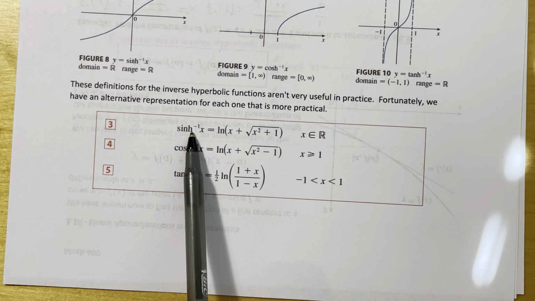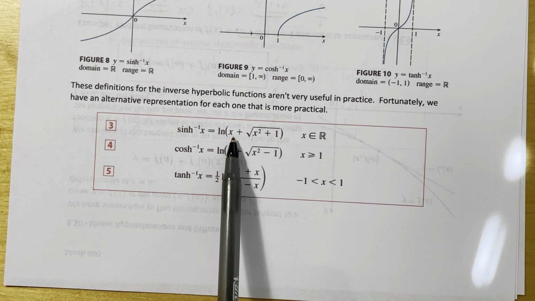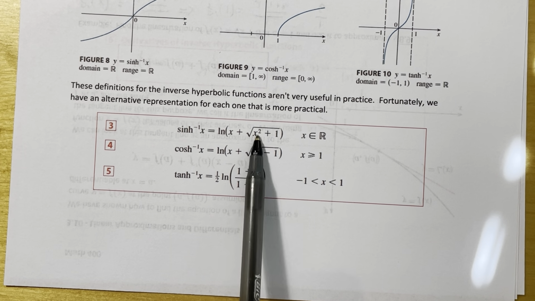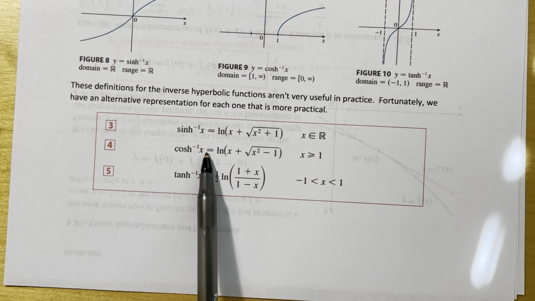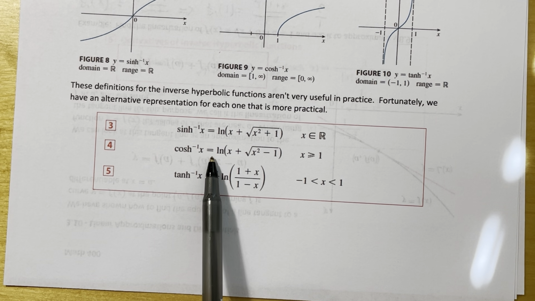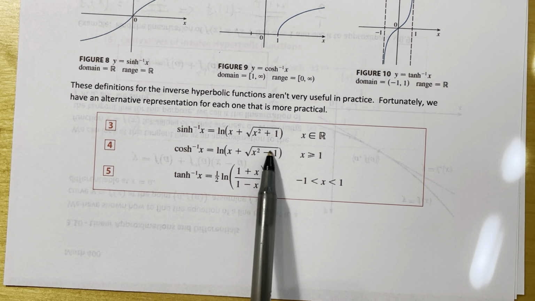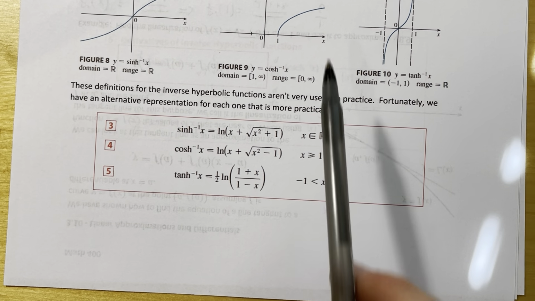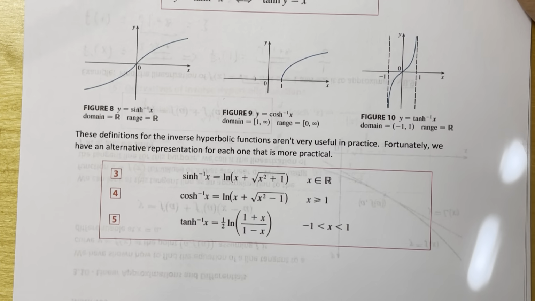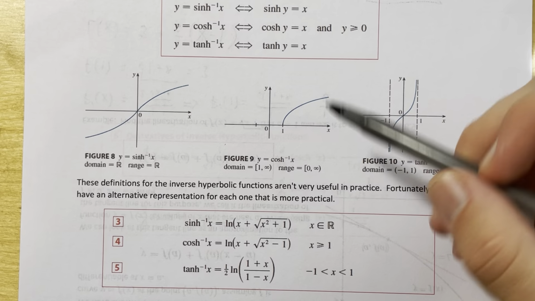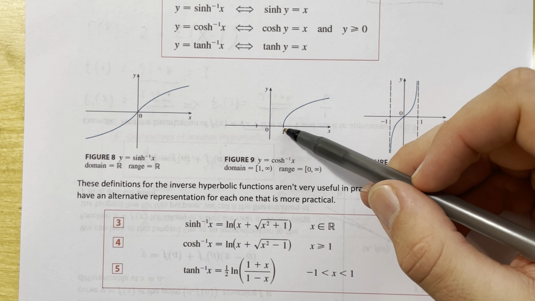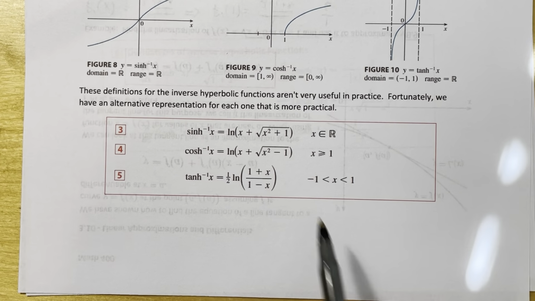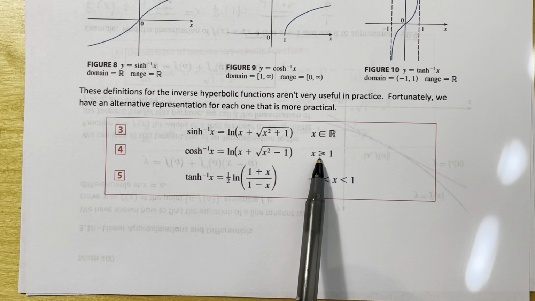It turns out that inverse sinh is equal to the natural log of x plus the square root of x squared plus 1, and this is defined for all real numbers. Inverse cosh is equal to the natural log of x plus the square root of x squared minus 1, and this one is only defined for x greater than or equal to 1. This is actually a direct consequence of the domain restriction we put on the cosh function to get the inverse cosh function. From the graph you can see the domain would be all numbers greater than or equal to 1, but even in this definition we could see why, if x is going to be positive, it has to be greater than or equal to 1.